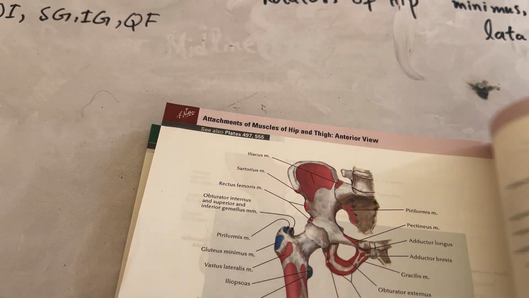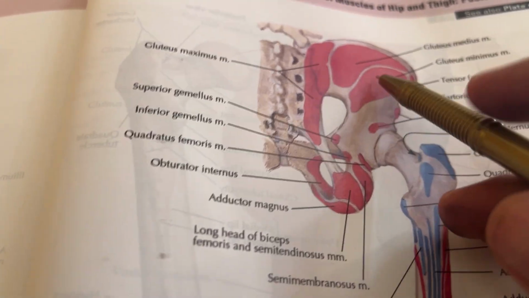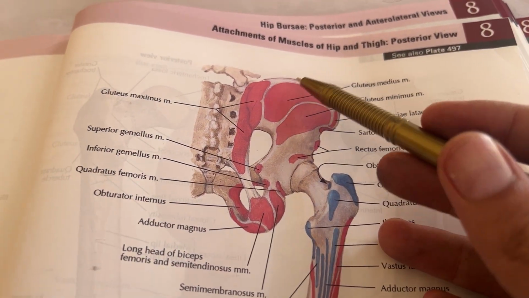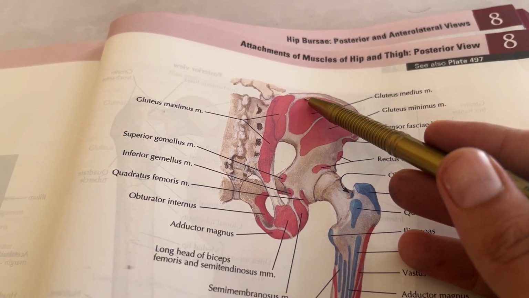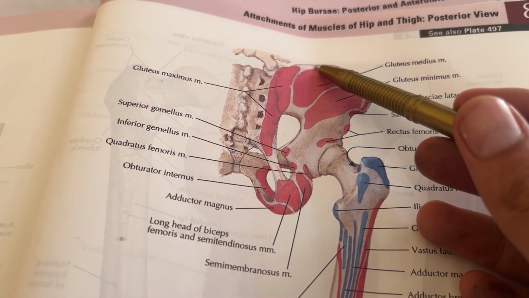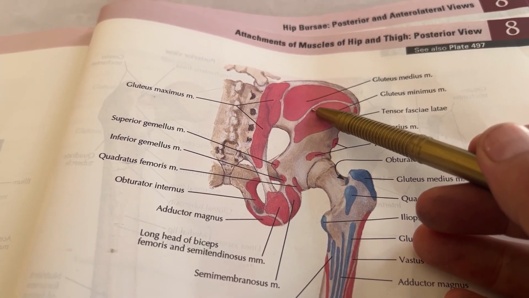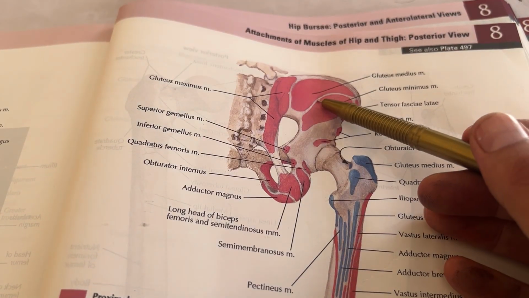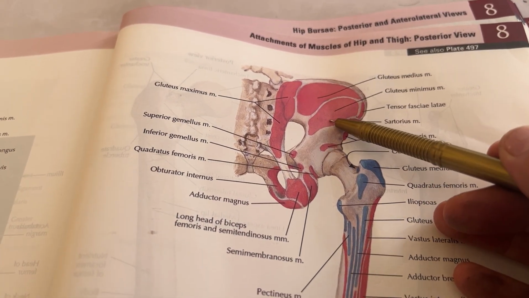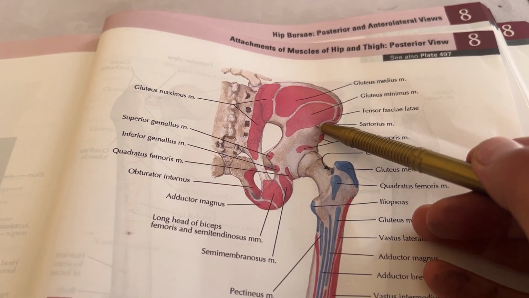The gluteus medius originates from the gluteal surface of the ilium between the posterior gluteal line and the middle or anterior gluteal line. This is the gluteus medius, while the minimus originates from the gluteal surface between the anterior gluteal line and inferior gluteal line.